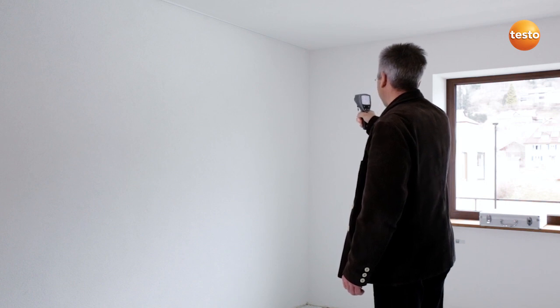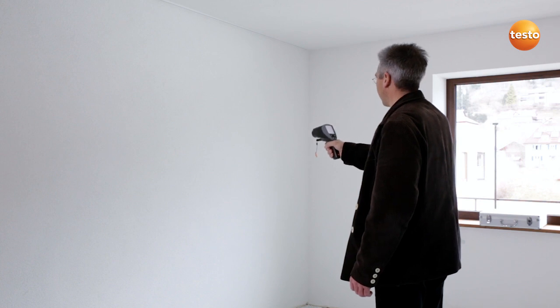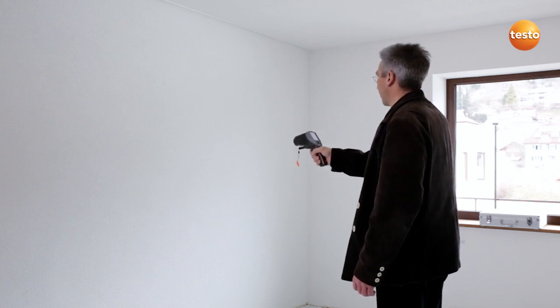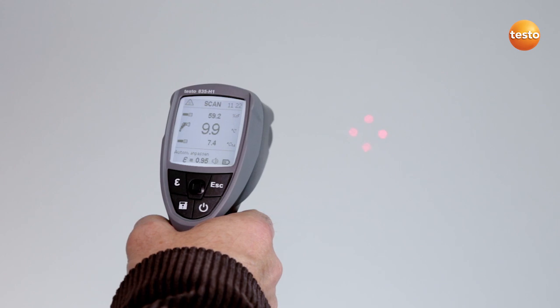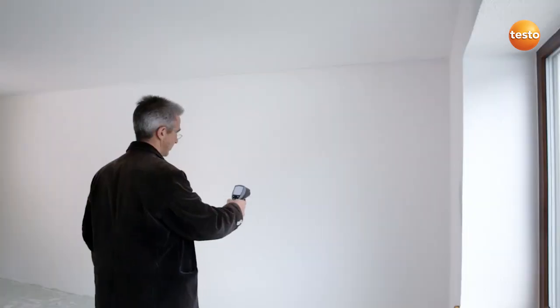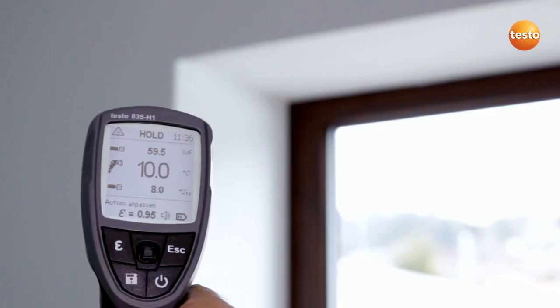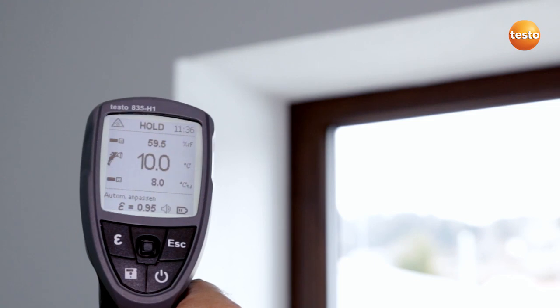I'm scanning the instrument across the wall in order to check the temperature distribution. And here we can see that there are more or less no temperature differences at all. So I'm now testing the 6 centimeter deep insulation on the window jamb.